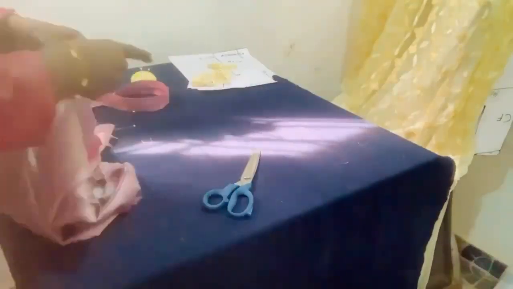So stitch the two parts together by 1/4 inch first. Then I'll fold it in two and notch the middle parts. This notch part of the down must be joined to the notch part of the basic bodice dress, the right side facing each other, using the pin.